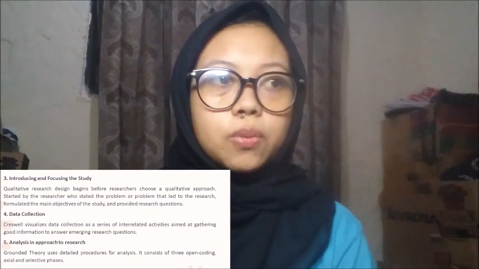Okay, and the next is analysis in approach to research. Grounded theory uses detailed procedures for analysis. It consists of 3 phases: open coding, axial coding, and selective coding. Okay, in the Giantika research, she conducted research using a grounded theory approach from the 3 theories used by the researcher, namely communication, social media, and parenting. These 3 theories can be the basis for analyzing the Instagram account at Anisa's, which provides information about parenting. Okay, thank you.